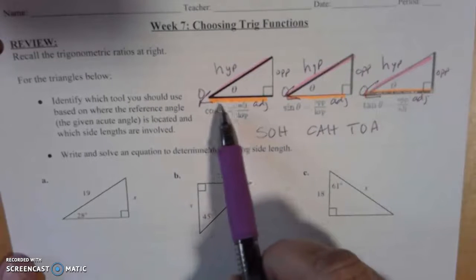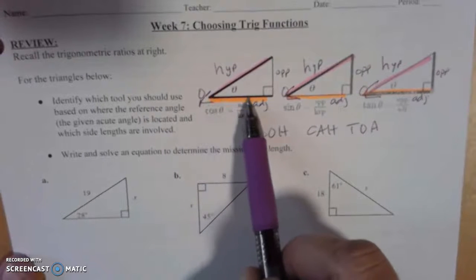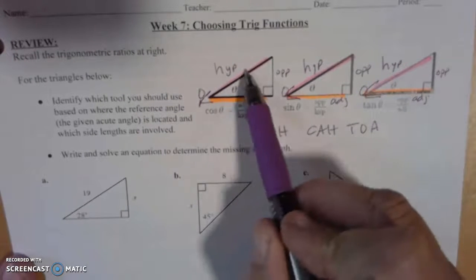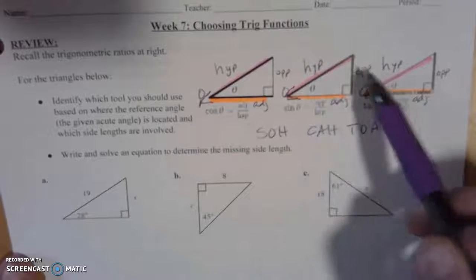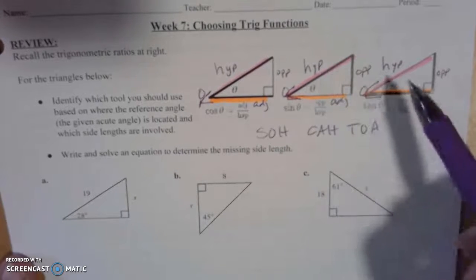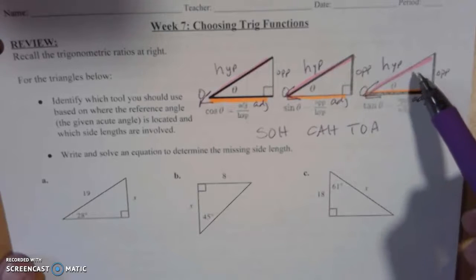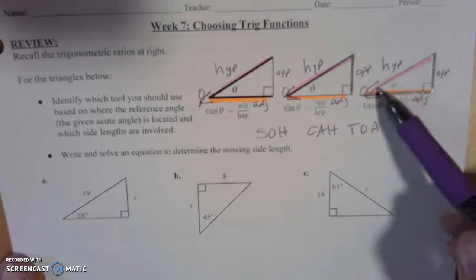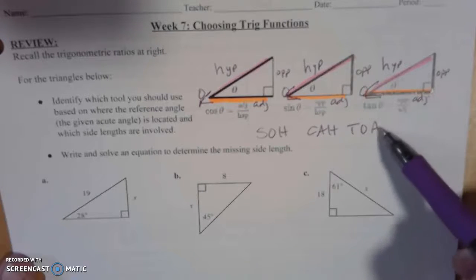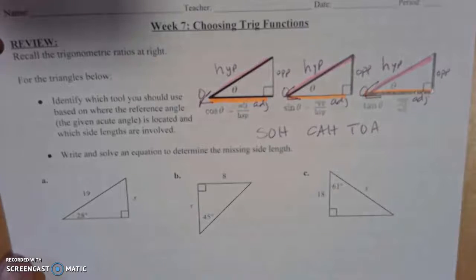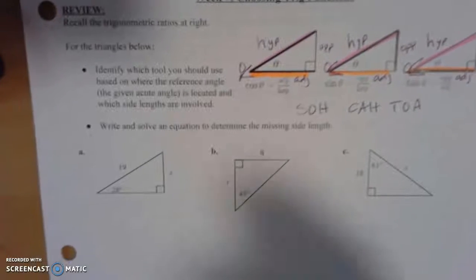And so see here, see what's bold? Adjacent and hypotenuse. See what's bold with sine? Opposite and hypotenuse. And see what's bold with tangent? Opposite and adjacent. So the kind of reminder is if there's no hypotenuse, then it's always tangent. And so that's what we're going to do for all of these problems.